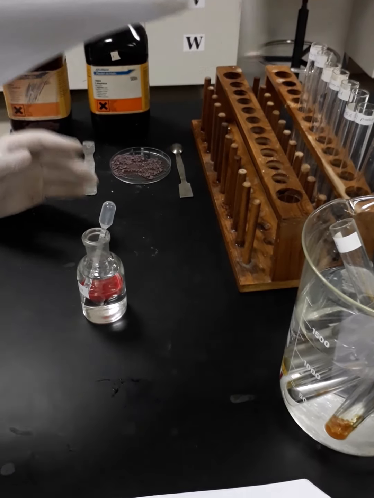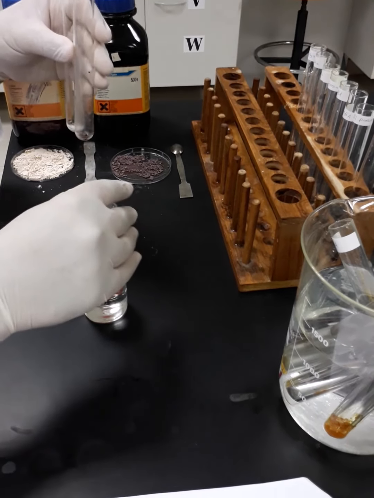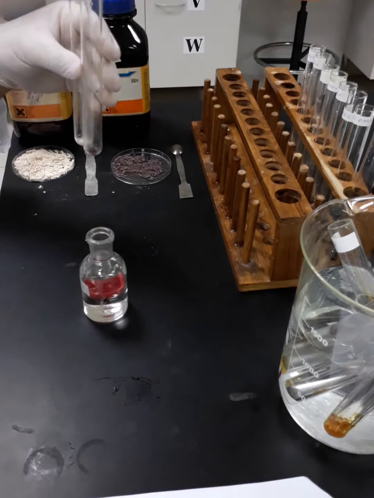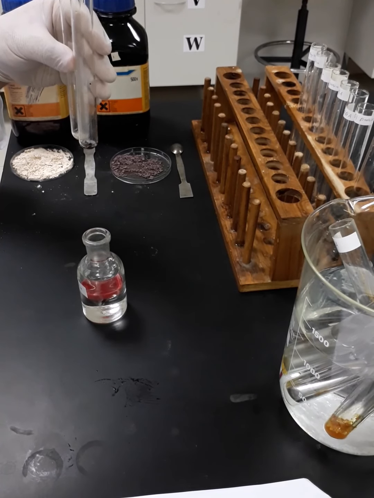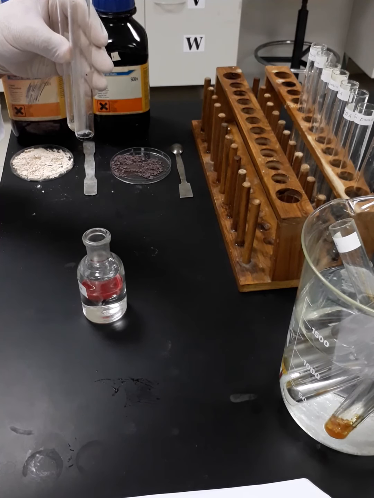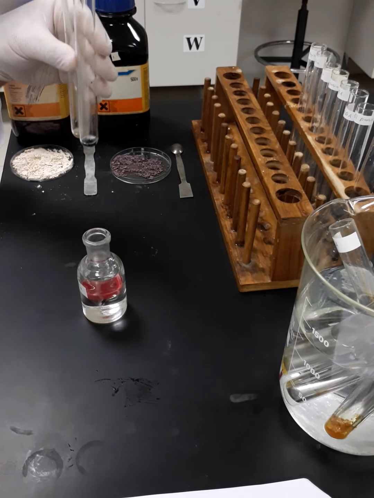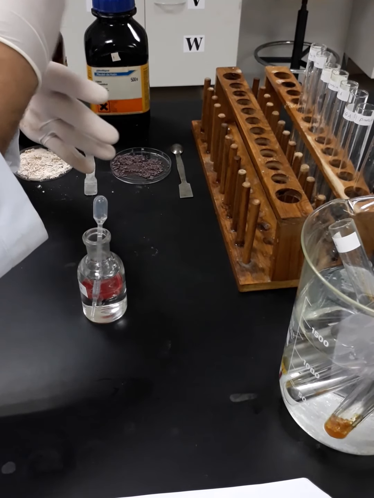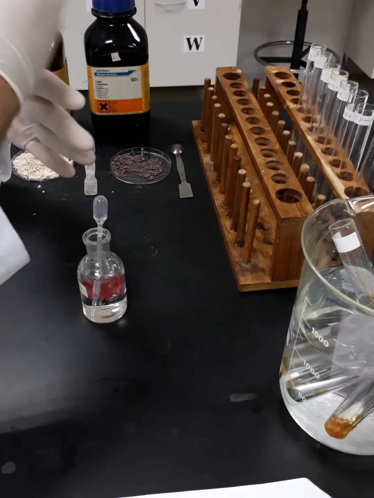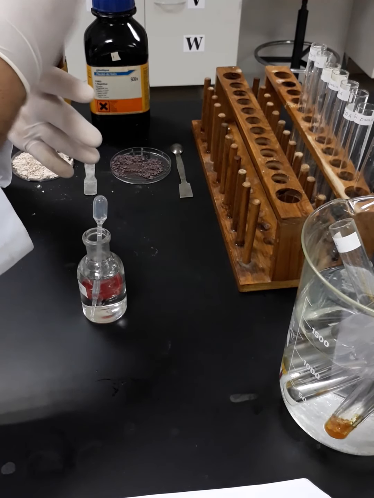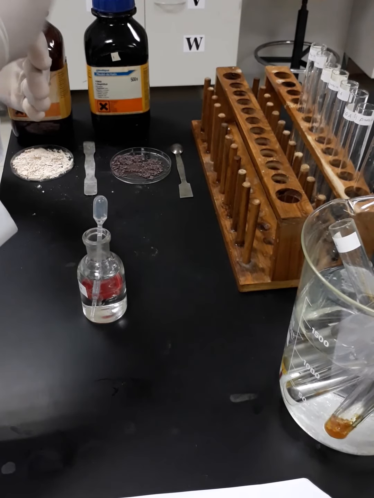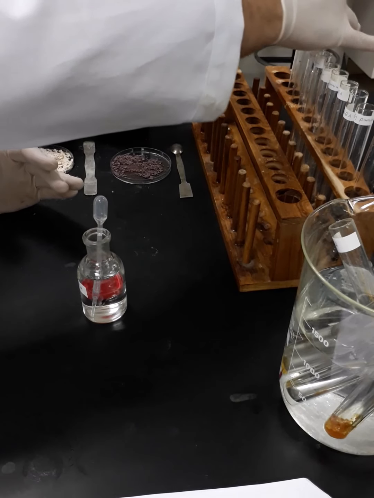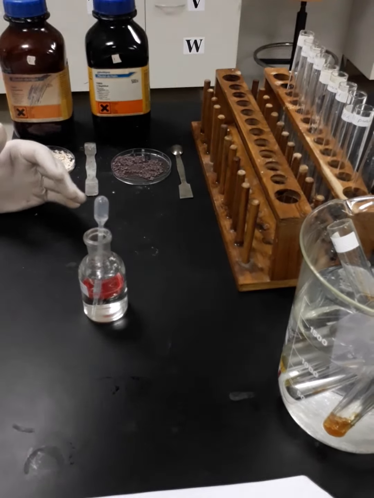Next and finally with the triethylamine. Okay, so we are done with that step.